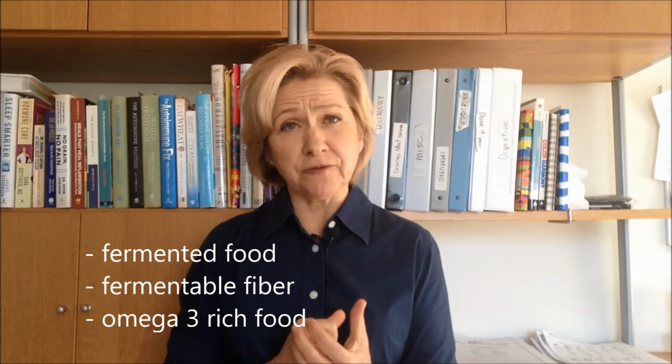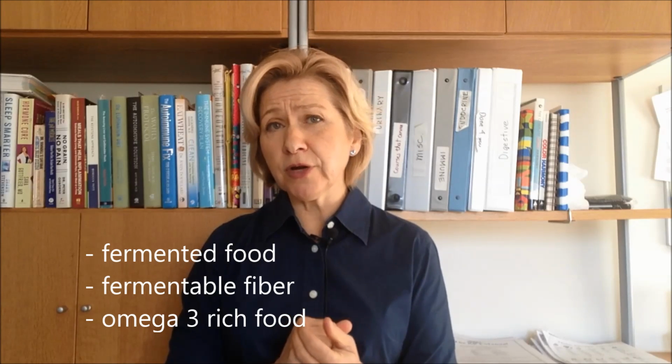So how do we know if we improved our gut flora, if it became healthy? Pay attention to everyday things like your energy level, bowel movements, overall health and mood. So 3 things to take home: fermented food, prebiotic fiber, omega-3 rich food. And again, there is no quick fix, but consistency. Remember, baby steps are important.